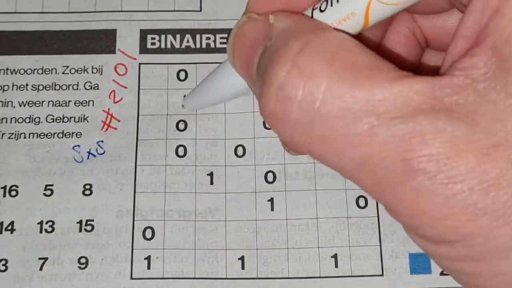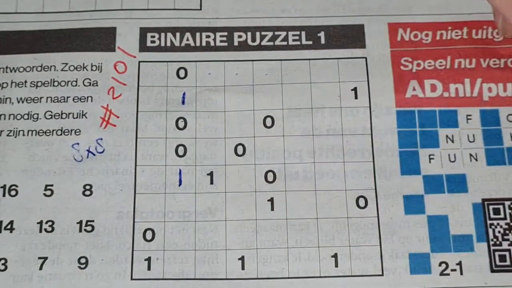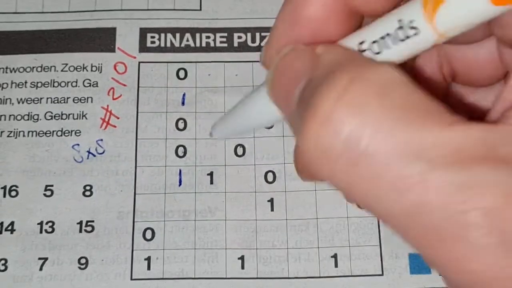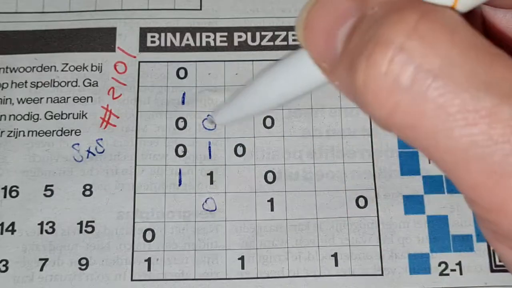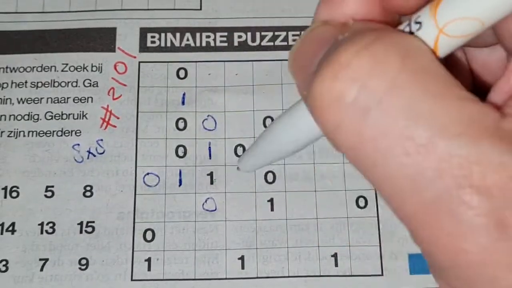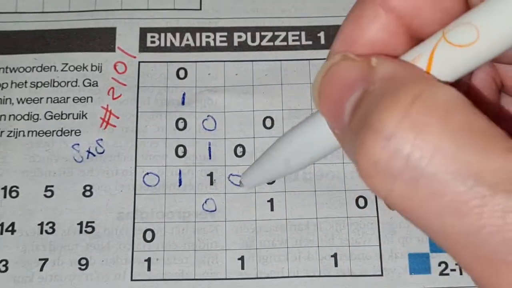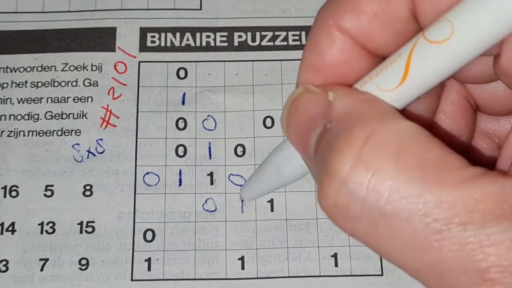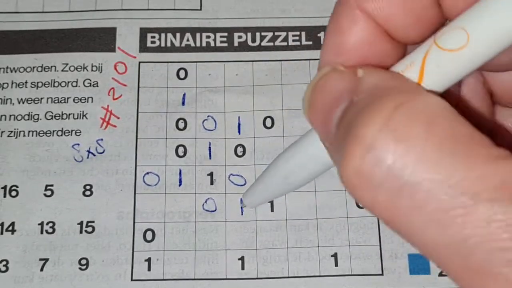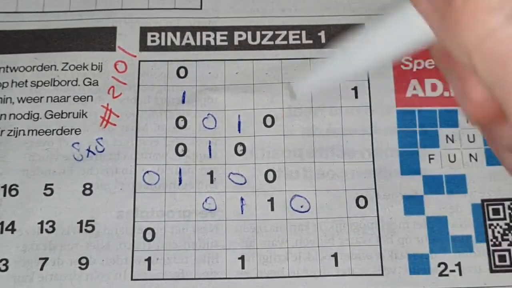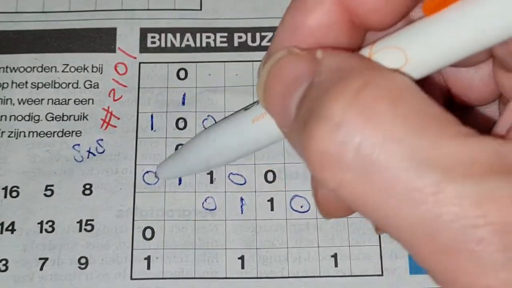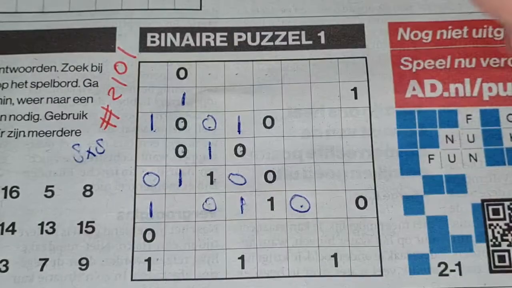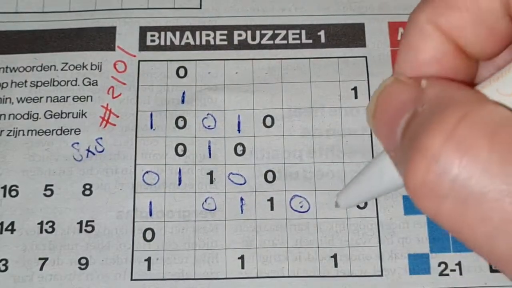Double O, here 1, there 1. Between 2 O's comes an 1. Double 1, here an O, there an O. Double O, here 1, there 1. Between 2 O's comes an 1.